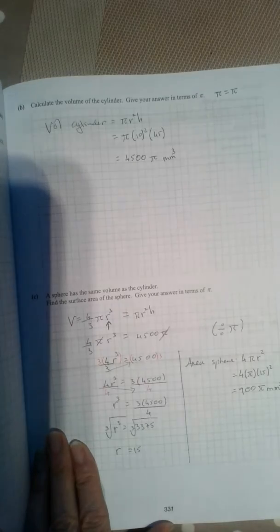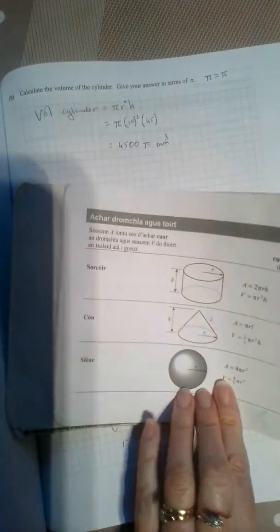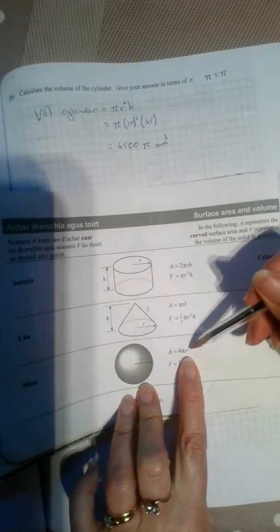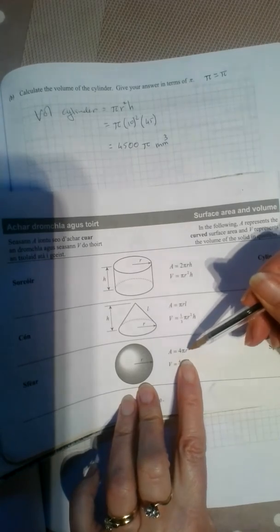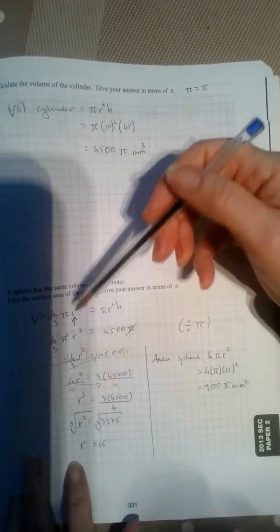Okay, to find the surface area of a sphere, we have to use the area, and the area of a sphere is 4 pi r squared. The only way I can work that out is if I figure out what r is. And I don't know what r is for the sphere. So we need to figure out what r is.